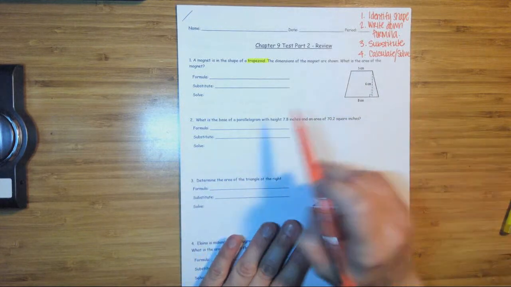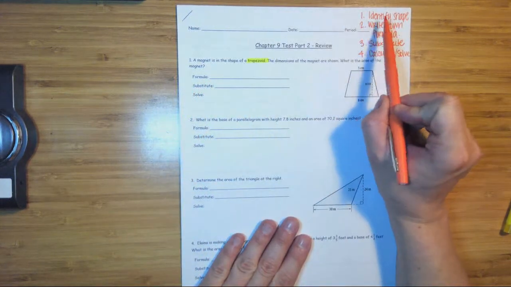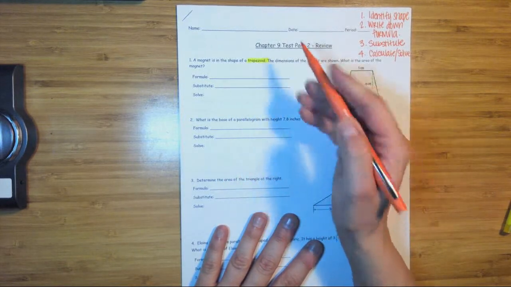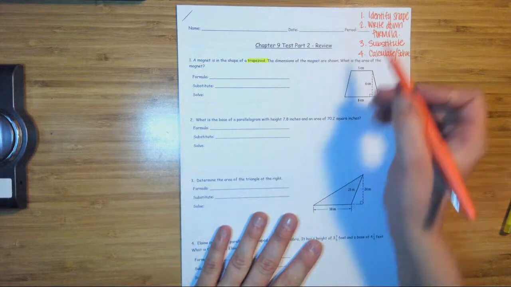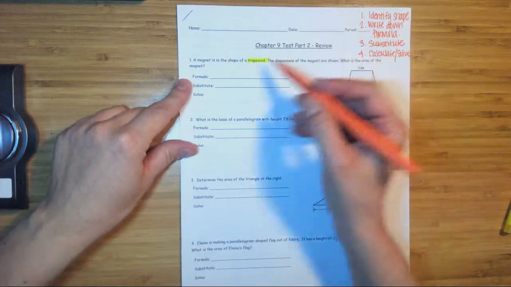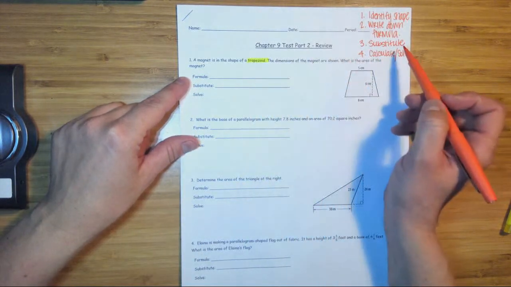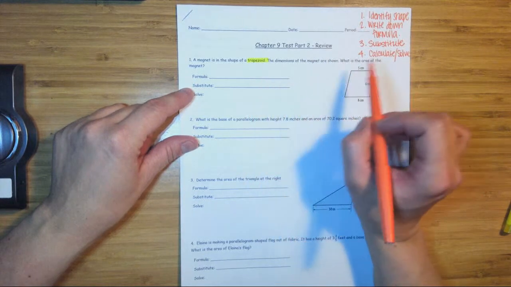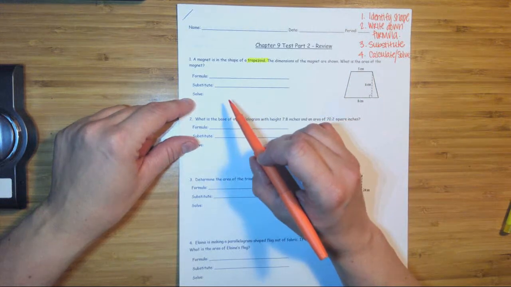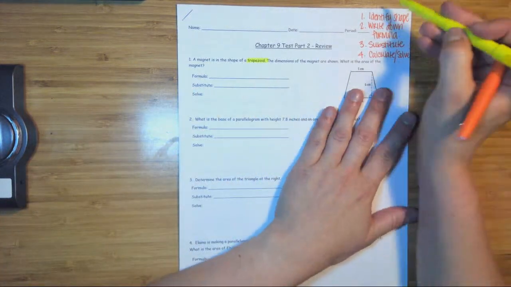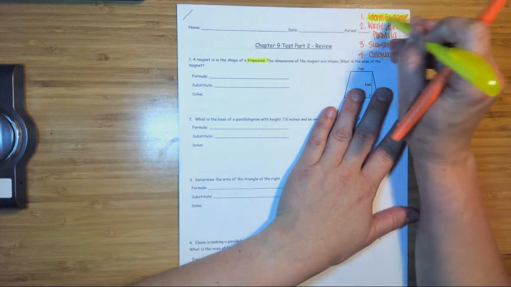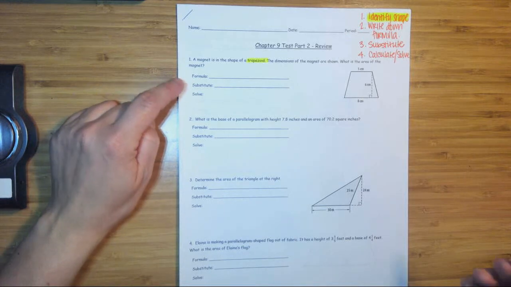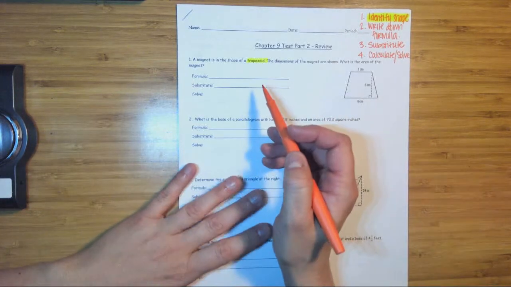Okay, so on number 1, step 1 is to identify the shape. Well, if you don't know it just by looking at the picture, it also tells you in the question, so the shape is a trapezoid. Step 2 says write down your formula. You noticed over here I have a space for you to write down your formula. Step 3 says substitute. I have a place for that. And step 4 says calculate or solve, and I have a place for that. So I've kind of set this up for you. So we're going to always highlight our shape if it tells us, and then we'll follow our steps. Formula, substitute, and solve.